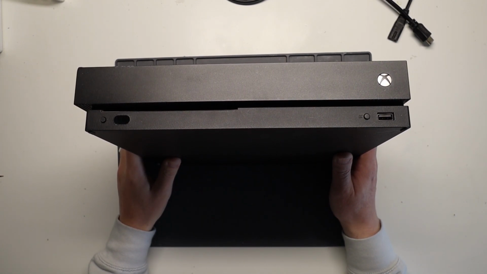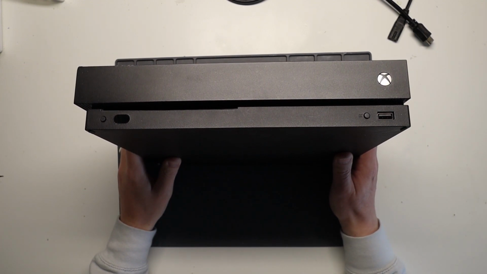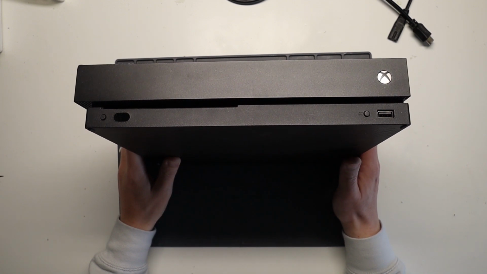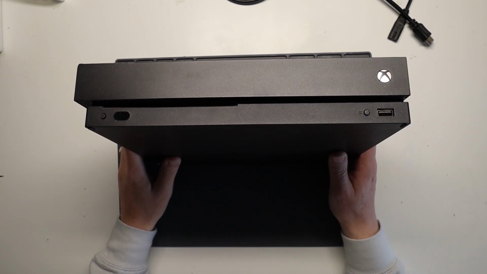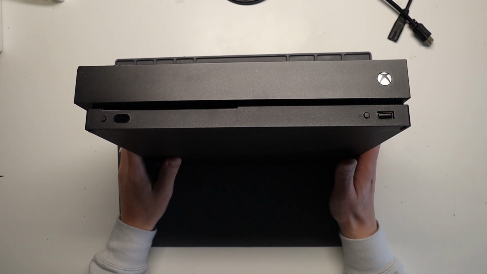In this video we're going to show you how to repair System Error E106, E105, or E102 errors on an Xbox One X, but this will also work for an Xbox One S. So let's get into it.